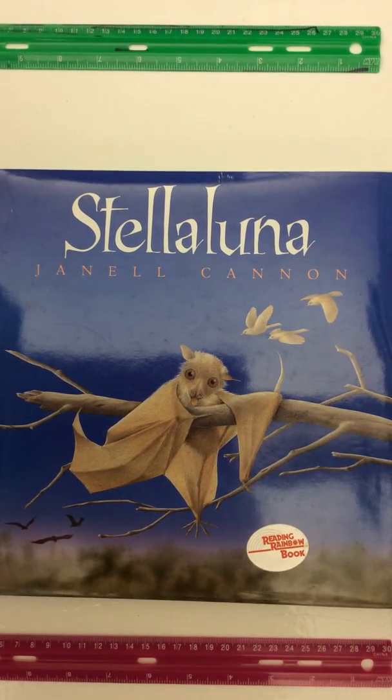So you're going to have to read more on your own of Stellaluna to find out Stellaluna's fate and see what other contrasts and contradictions you can find.